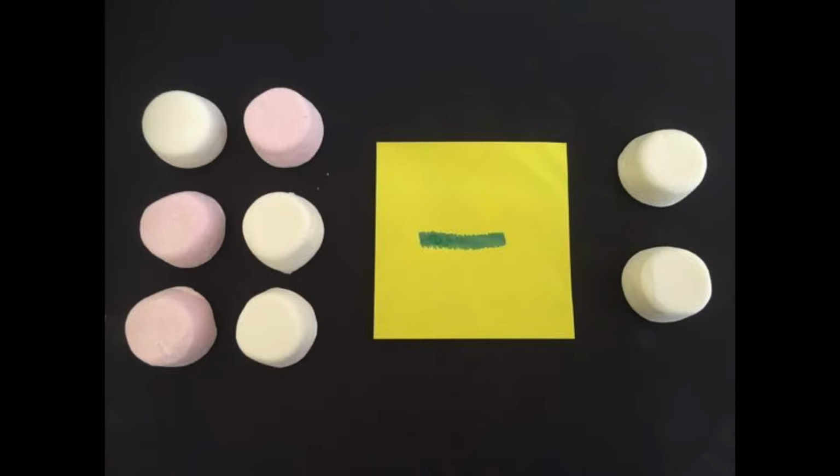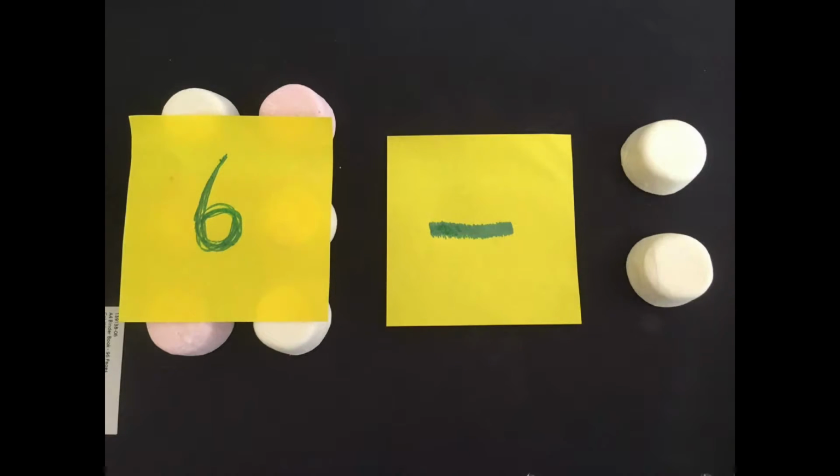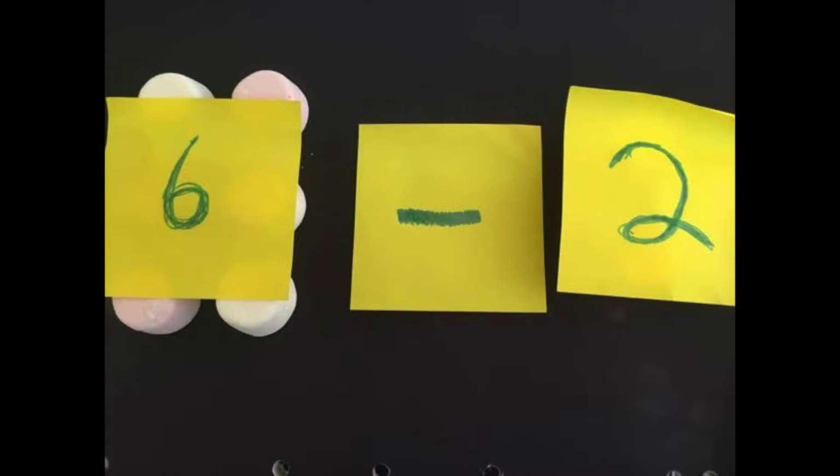Let's try this with a visual. I have 6 marshmallows here, and we're going to take away 2 of them. How many marshmallows will I have left? So we already know that we have 6 of these little fellas, and then we're going to take away 2. So imagine if I ate 2 of these. Then how would you sum that up? Would you count it simply as 6, take away 2, so 1, 2, or are there other ways of doing this?